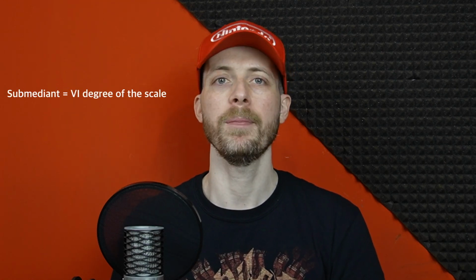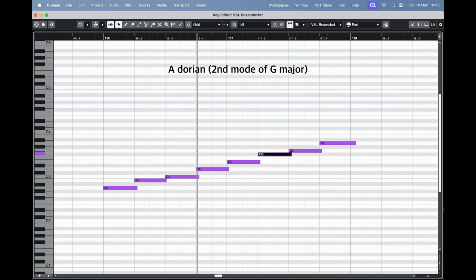What's important is that you can transpose each mode to any key, because what defines the mode are the relationships between the notes. For example, the only difference between Dorian and Aeolian is that Dorian has a major submediant. So if you want to play A Dorian, all you have to do is to put an F sharp in it. And I encourage you to familiarize with these 2 modes because they're commonly used and often alternated in modern epic music.